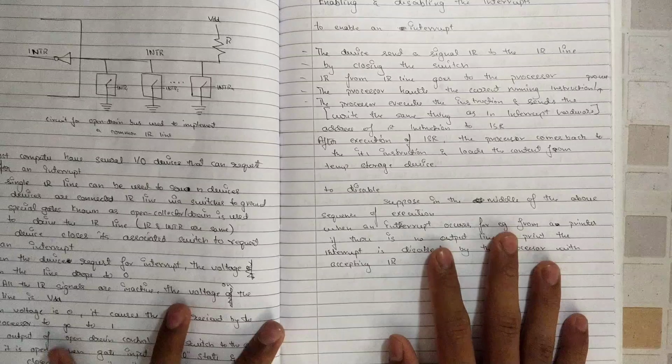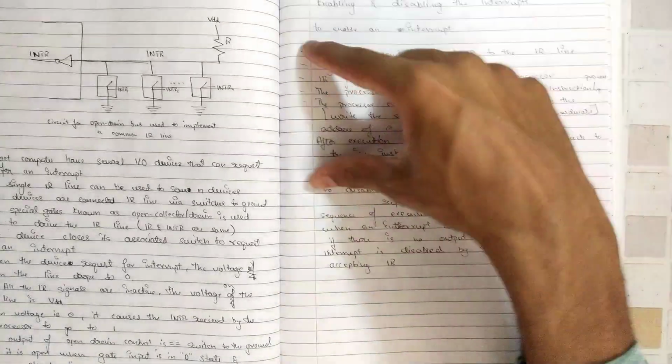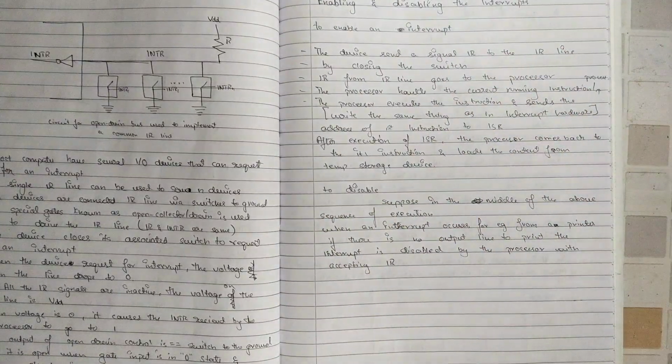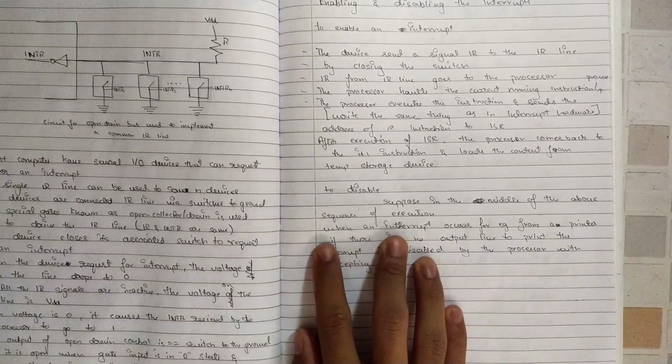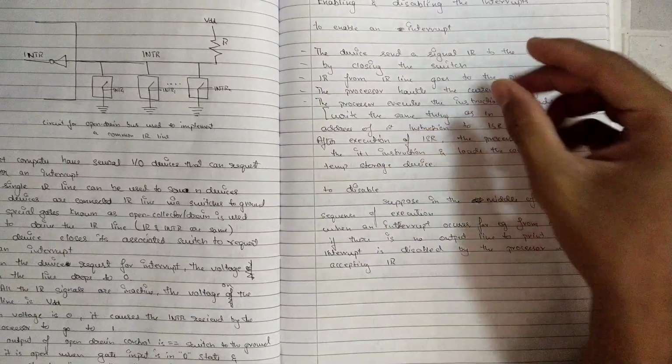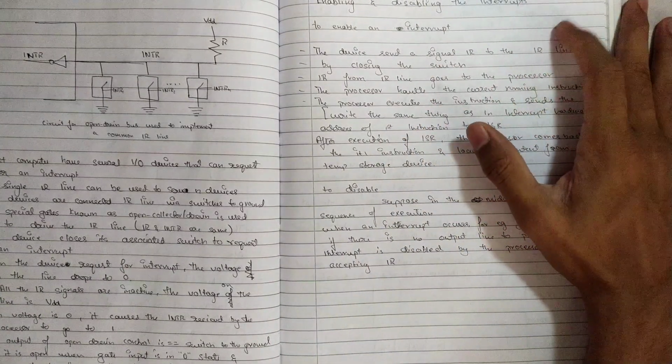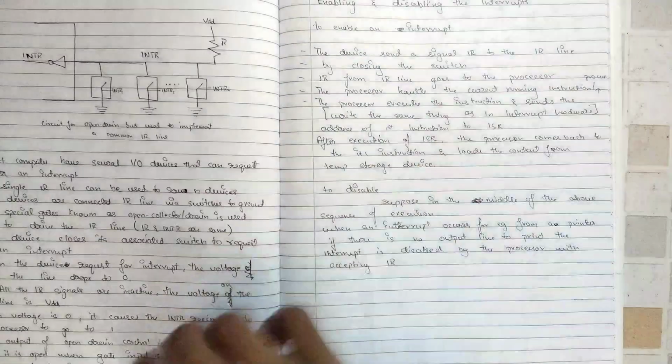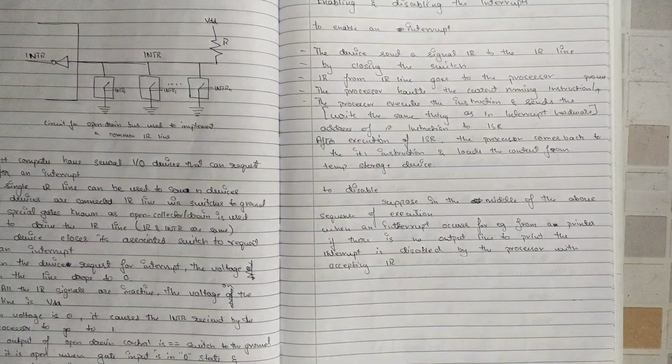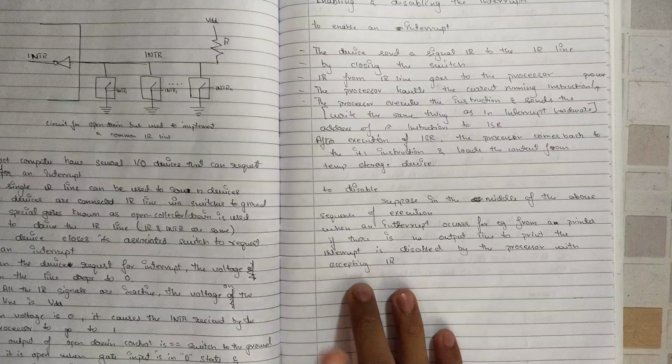Coming to disabling, there is one thing to note. If you just pause and read this, you should be able to understand. Another thing is that the same thing you can write in the interrupt hardware. Whatever is there in the interrupt hardware, the same thing will come in the enabling of the interrupt. The only new thing is how to disable the interrupt.